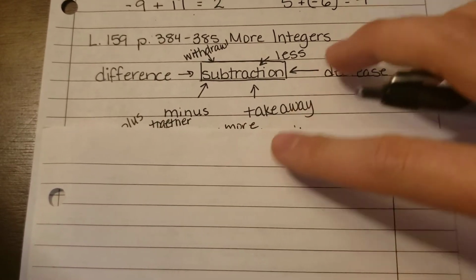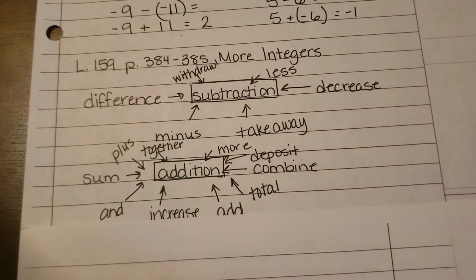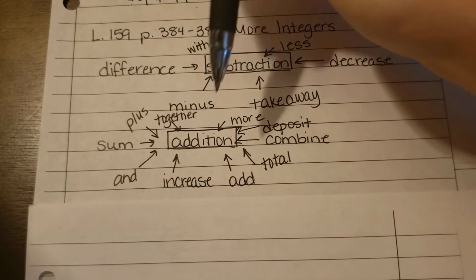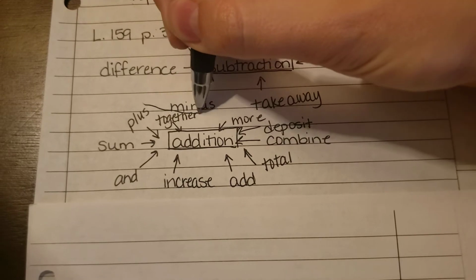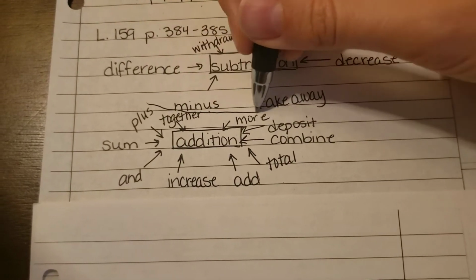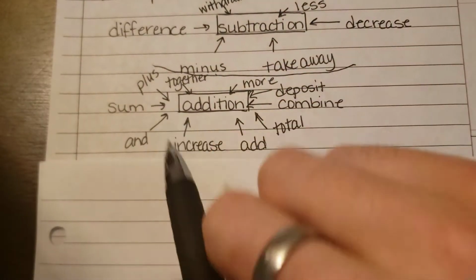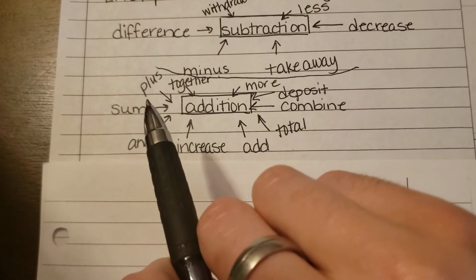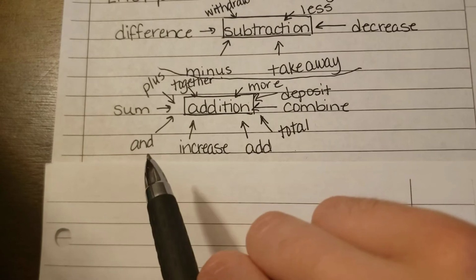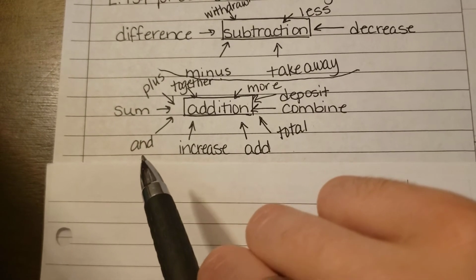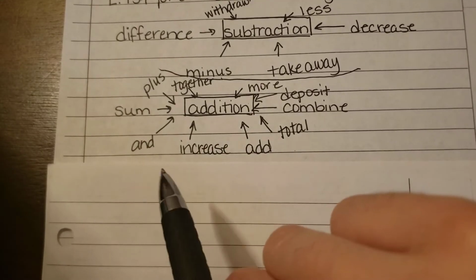Now these guys here talk about addition: sum, plus, together, and the amount that Ava has and Ray equals 7.